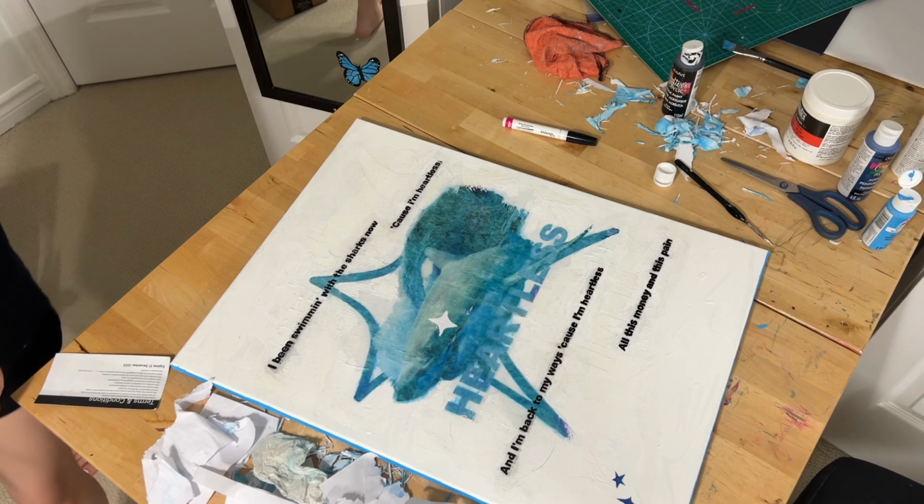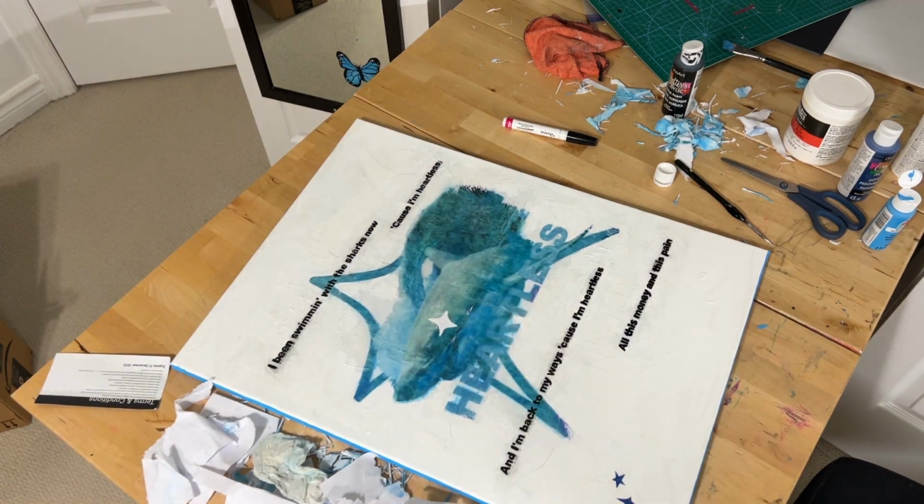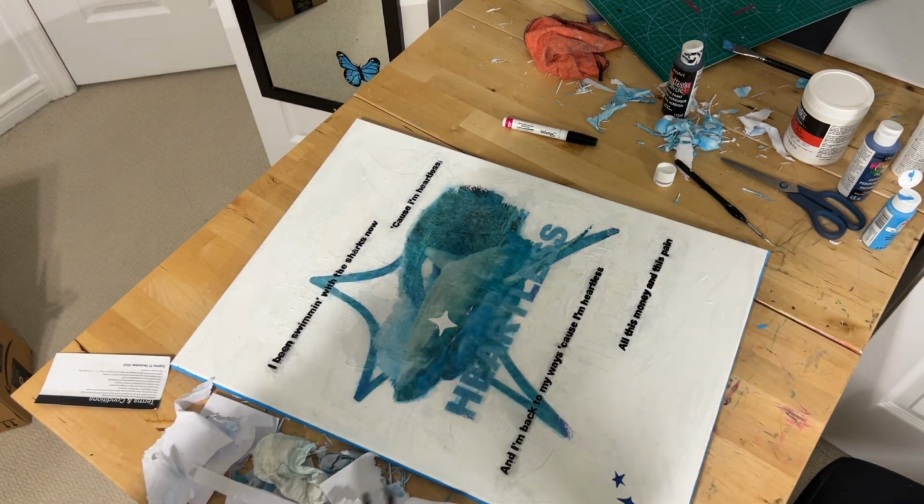This is supposed to be bubbles. I'm gonna play around with it because that circle over there, actually, it looks pretty good from far away.